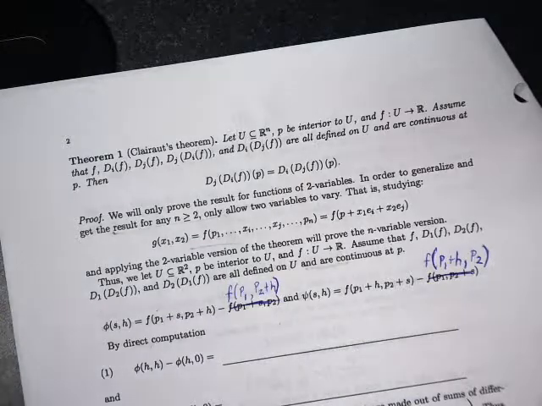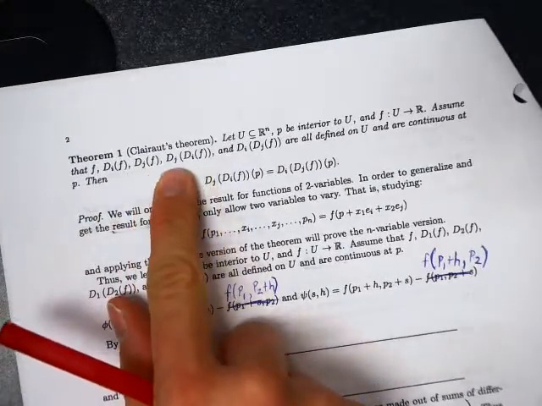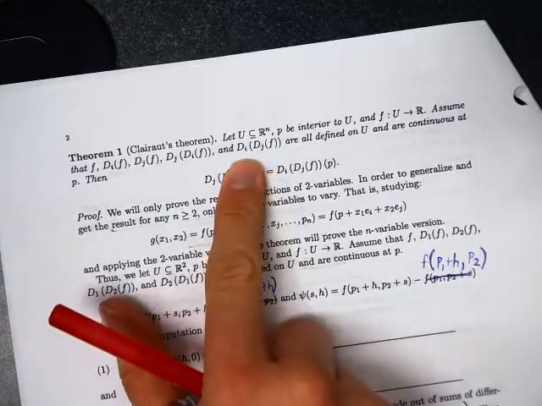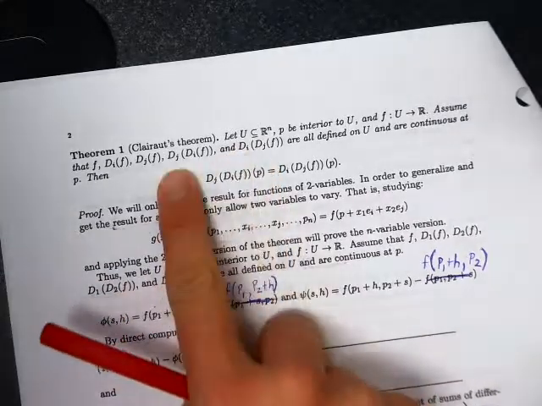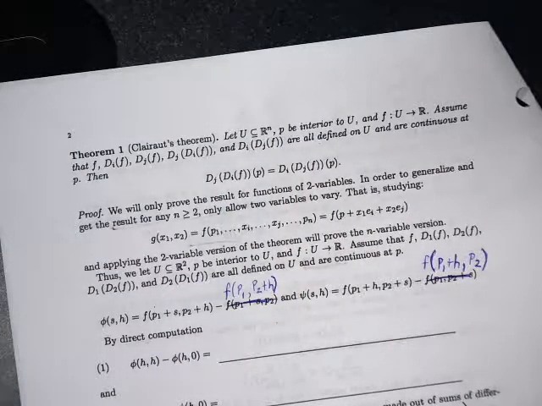Let P be interior to U. Let F be a function defined on U. Let's assume that F, di of F, dj of F, dj composed with di of F, and di composed with dj of F, those are in opposite order, right? Yeah. They're all defined on U and are continuous at P. So let's assume all of that.